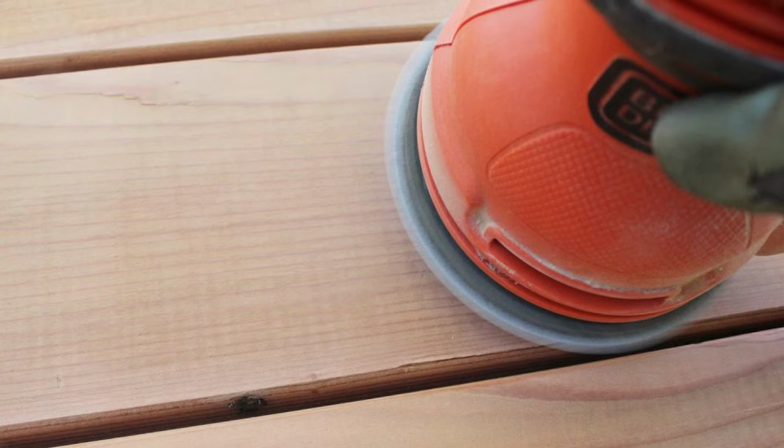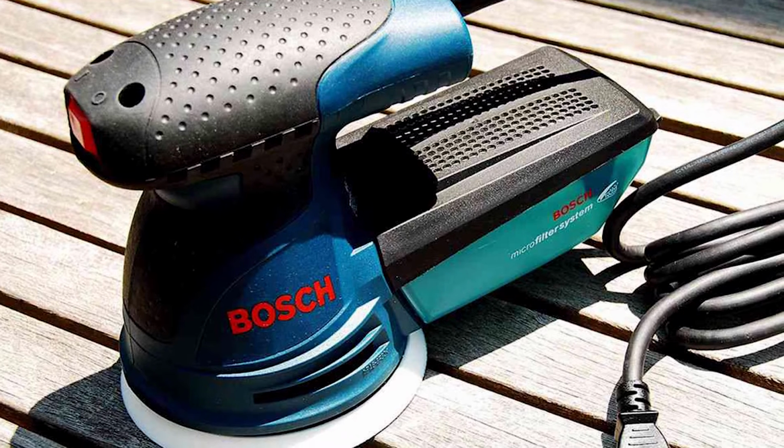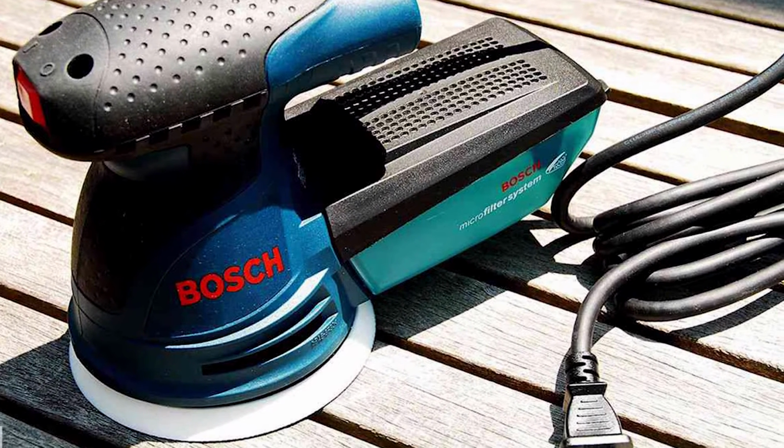However, orbital sanders have better provisions for this than palm sanders. They typically have round dust ports, which means you can easily adapt them to a shop vacuum hose.